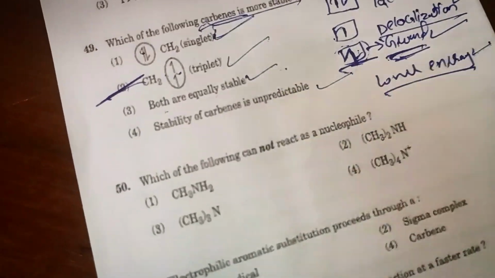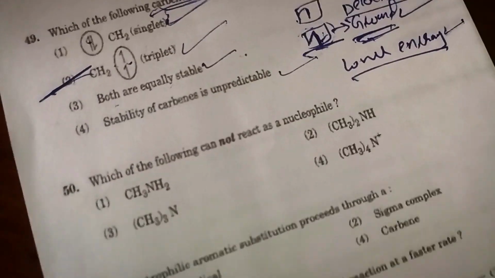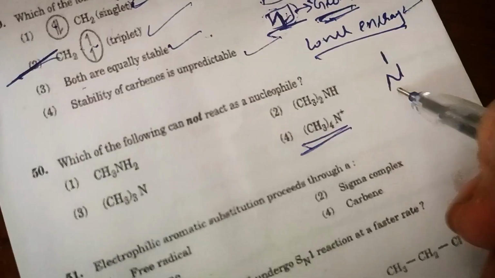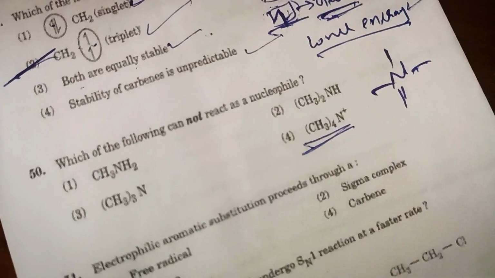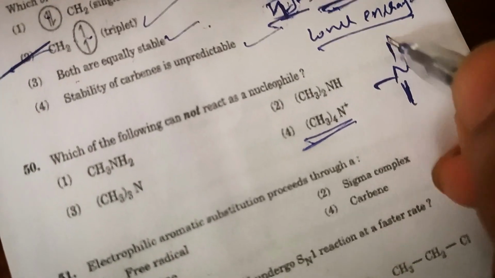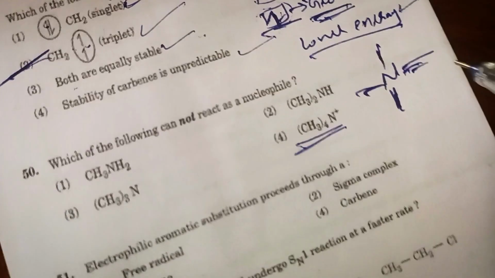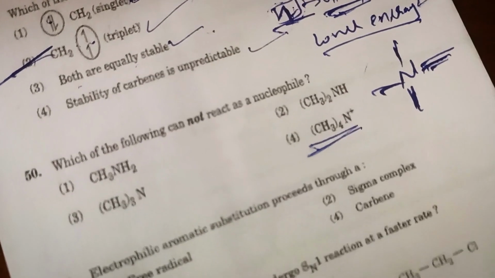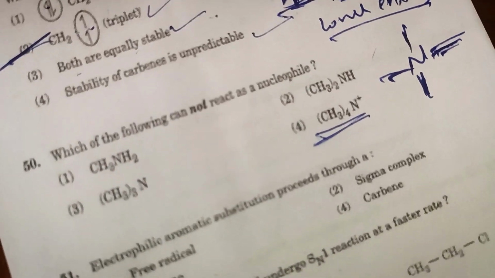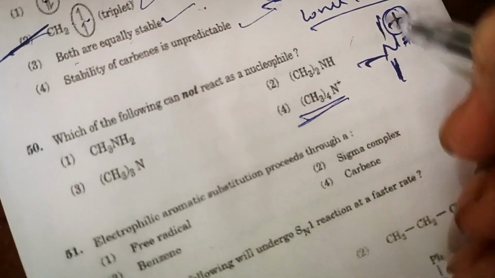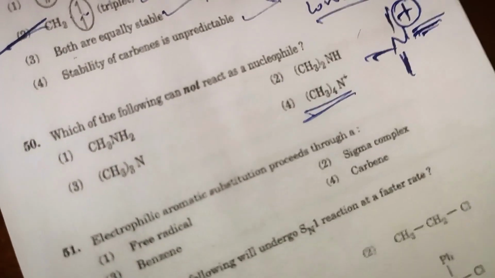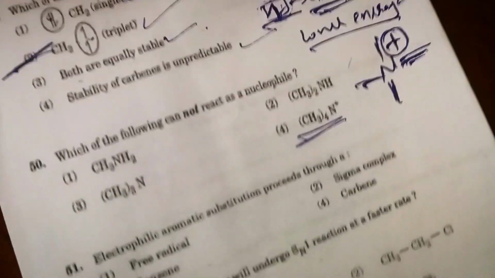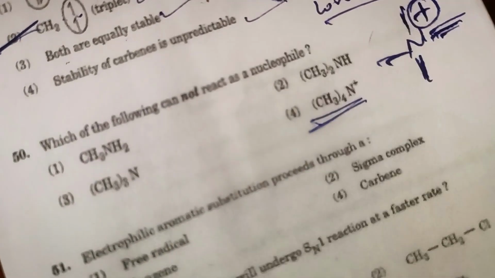Okay, next will be the nucleophile. If we see this here, there will be a quaternary ammonium salt. Hence this is the quaternary ammonium salt. It always contains a positive charge in it. Since it contains the positive charge, hence it will be the least nucleophile.